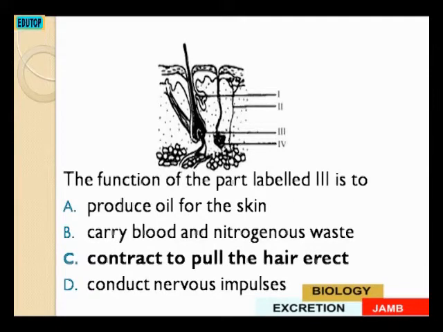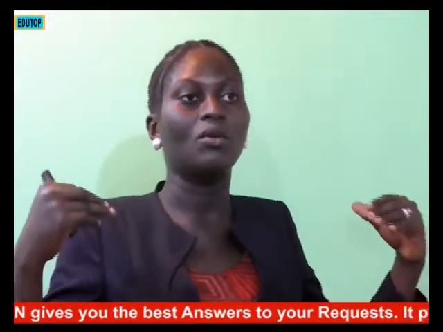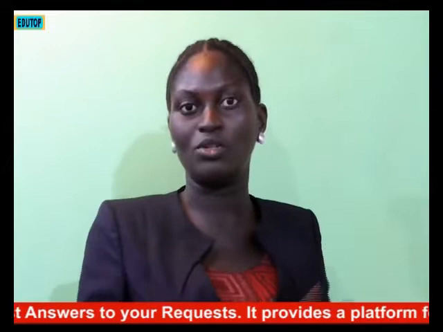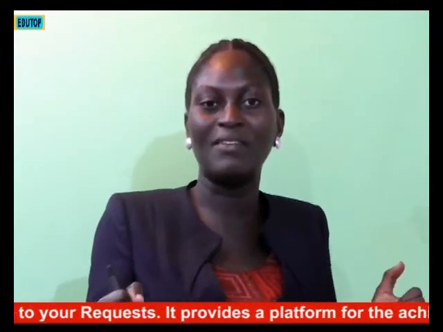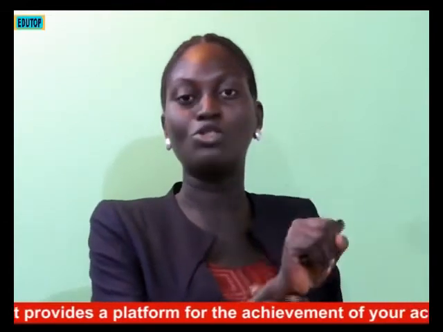So the function of the part that is labeled 3 here, that is the root hair, is that it contracts to pull the hair erect. You know, when the temperature is very cold, or your body is trying to react to a shock, or maybe you find something very irritating, you find that you have something called goose pimples.